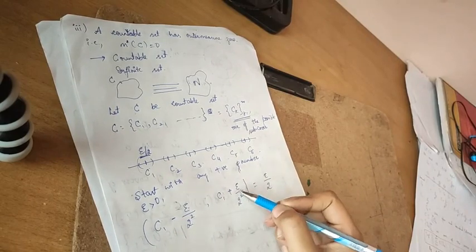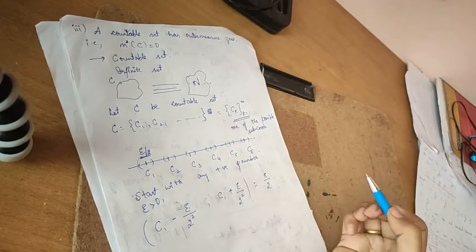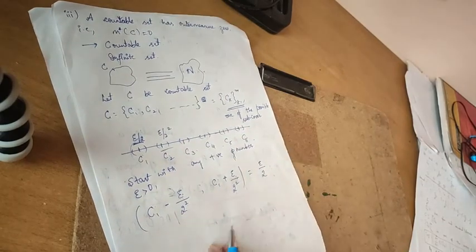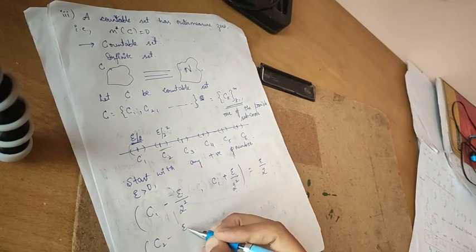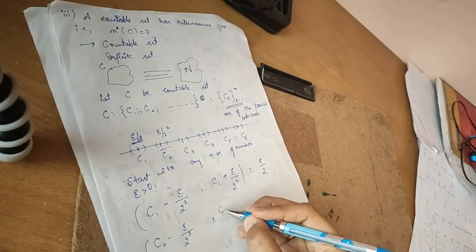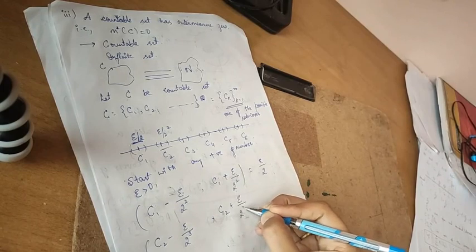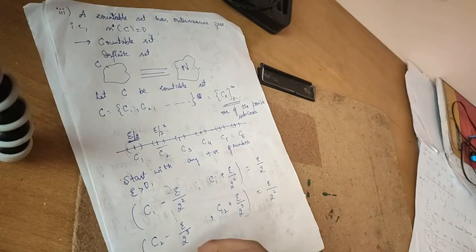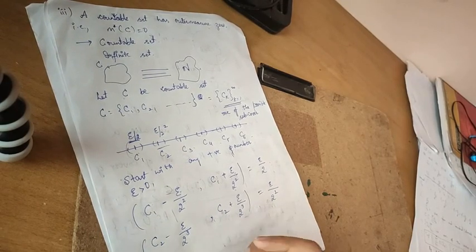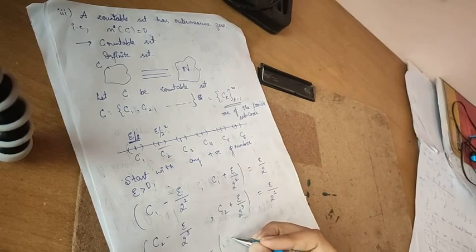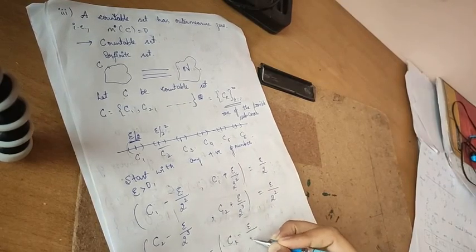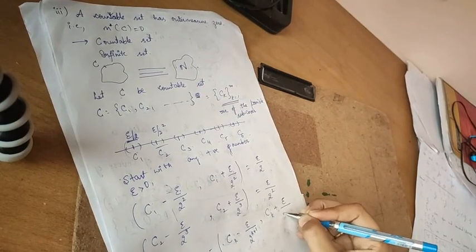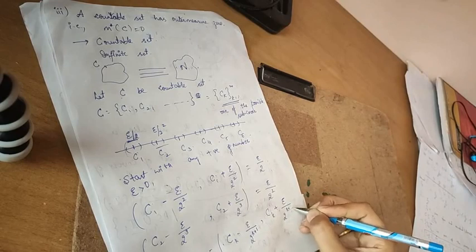Epsilon by 2 squared plus epsilon by 2 squared gives epsilon by 2. Similarly, for C2 it is (C2 minus epsilon by 2 cubed, C2 plus epsilon by 2 cubed), that is nothing but epsilon by 2 squared. Similarly, around Ck, I can take Ik equal to (Ck minus epsilon by 2 power k plus 1, Ck plus epsilon by 2 power k plus 1).